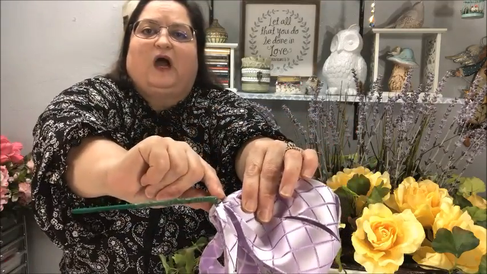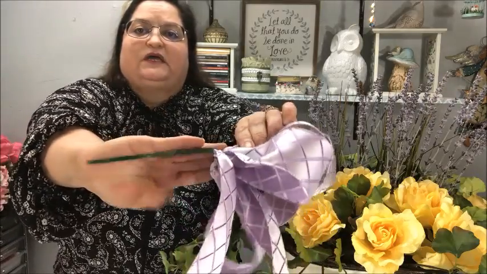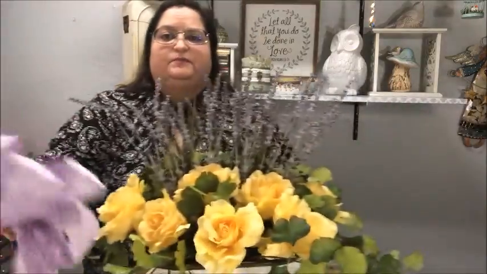So what I did after I've wired it, I took the wire from the bow and then wrapped it around the stick, and of course then covered it with the floral tape. So that is what I have. Sorry, I have a little sticker on my finger there. And I'm going to put this bow on there.